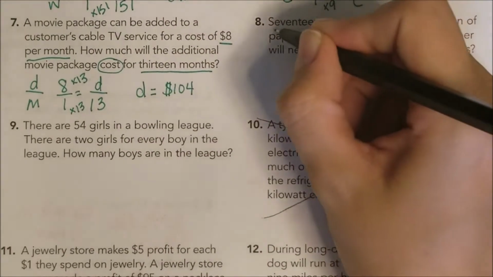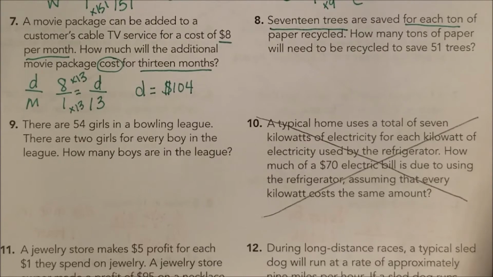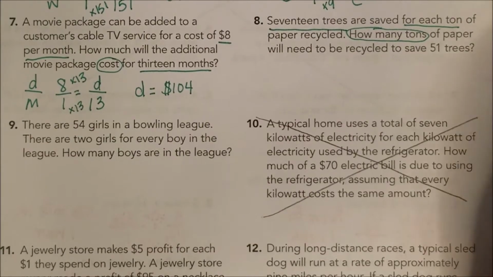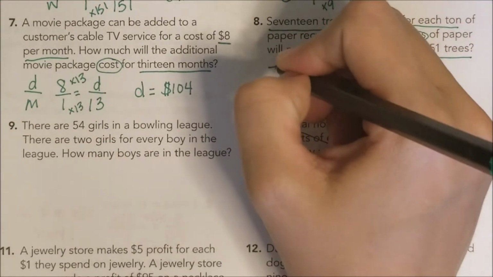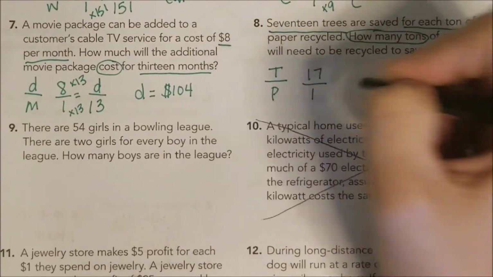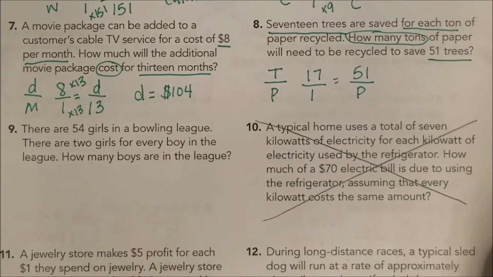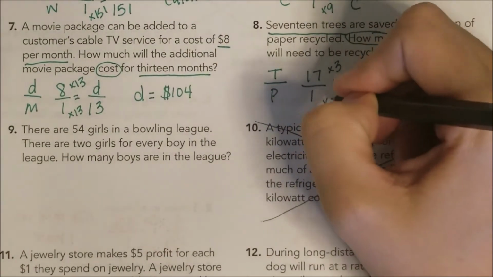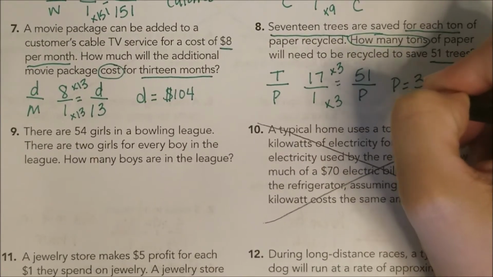Number 8. 17 trees are saved for each ton of paper recycled. How many tons of paper will be needed to be recycled to save 51 trees? So I'm going to use T for trees and P for paper. So 17 trees for 1 ton of paper equals 51 trees for P tons of paper. 17 times 3 gets me 51. So 1 times 3 is 3. So 3 tons of paper.